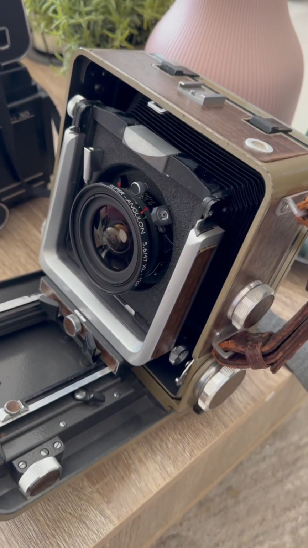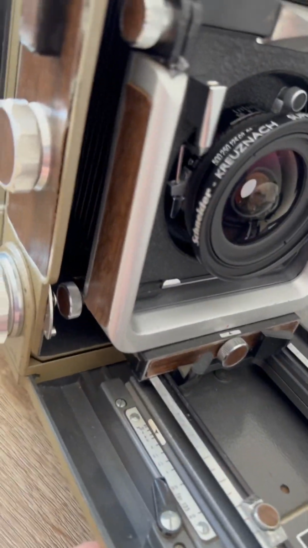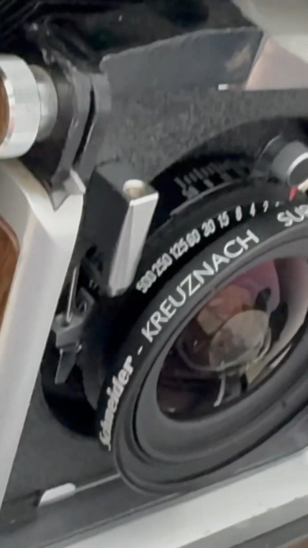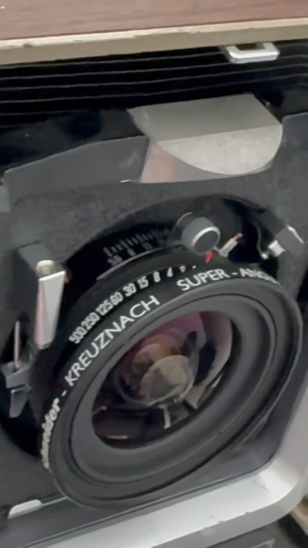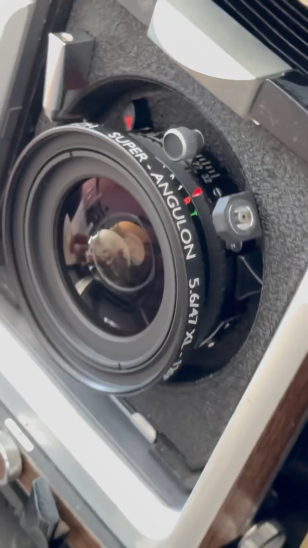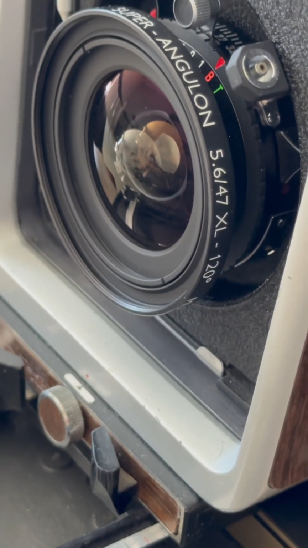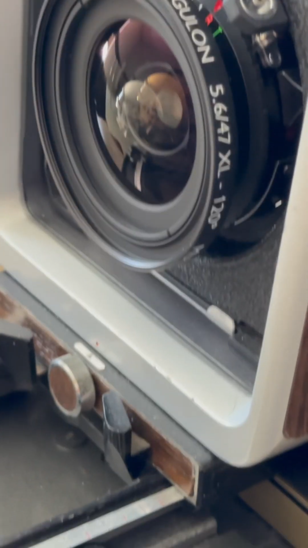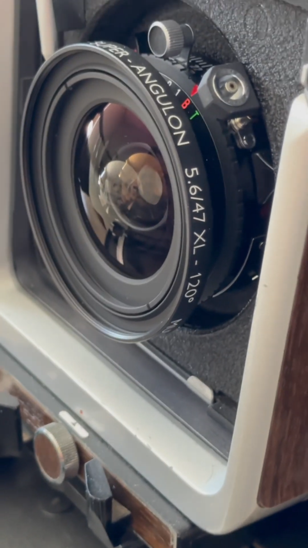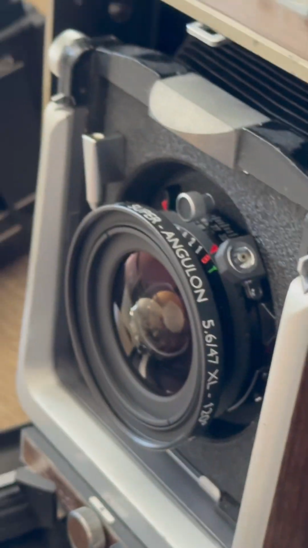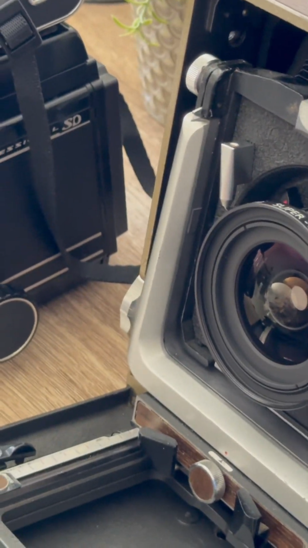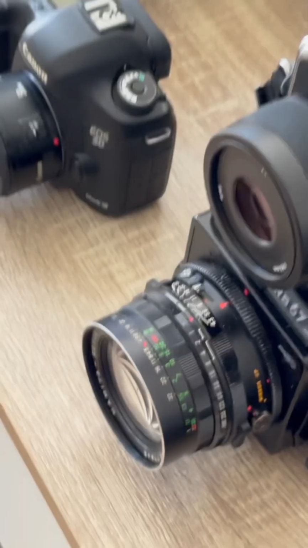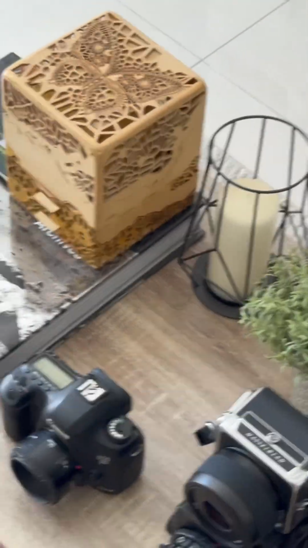This is a very special lens. It's a, let's see if I can show you, Schneider Kreuznach Super Angulon 47mm f5.6 with a viewing angle of 120 degrees. So all very close, 50, 45, and 47.